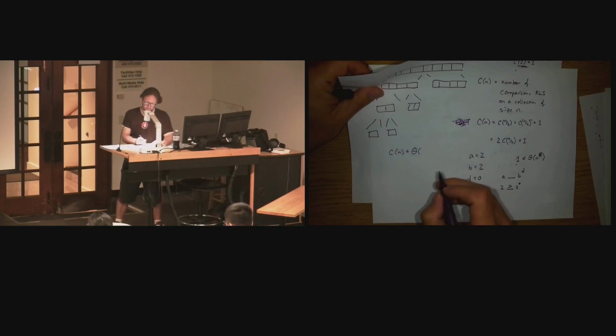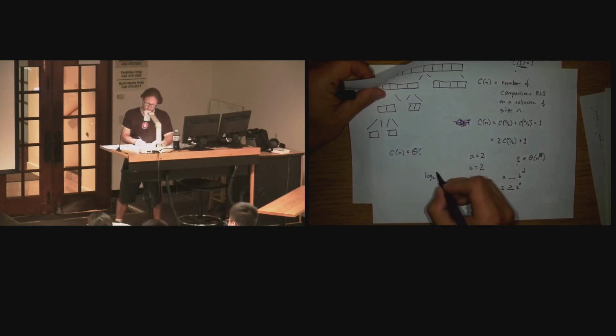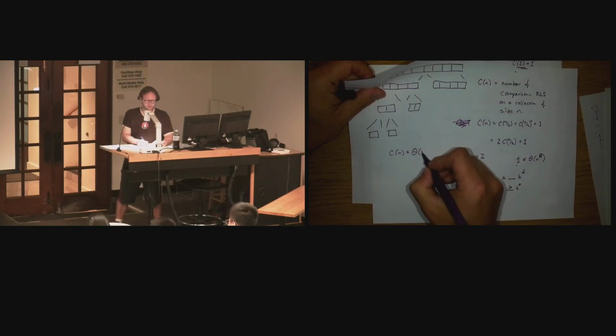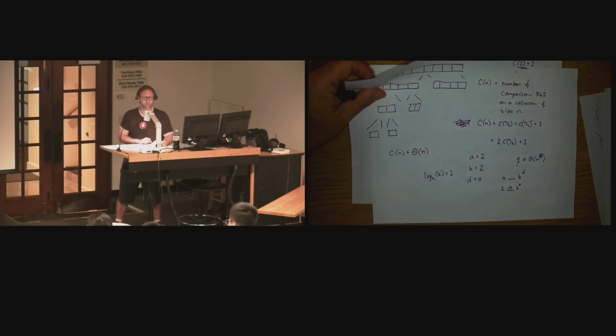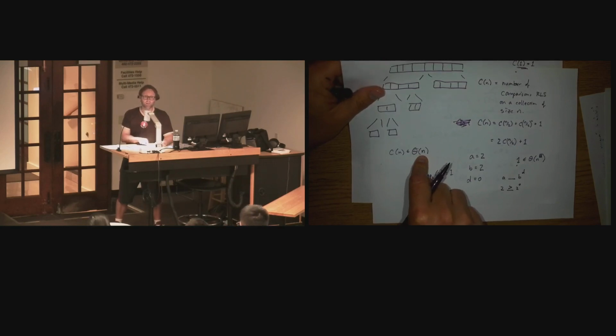But log base 2 of 2 is equal to what? 1. So n to the 1 is simply just, don't write the 1, just order n. In other words, recursive linear search is still linear. It didn't bias anything. All right?